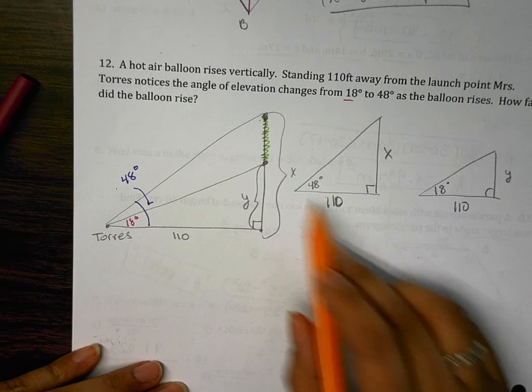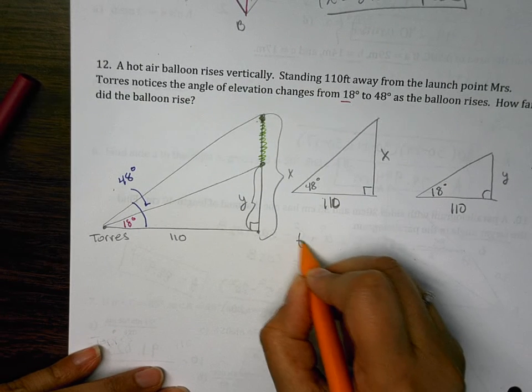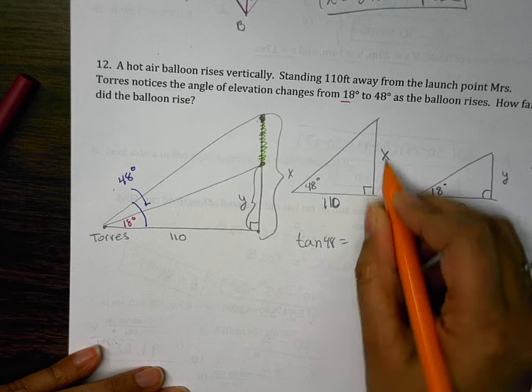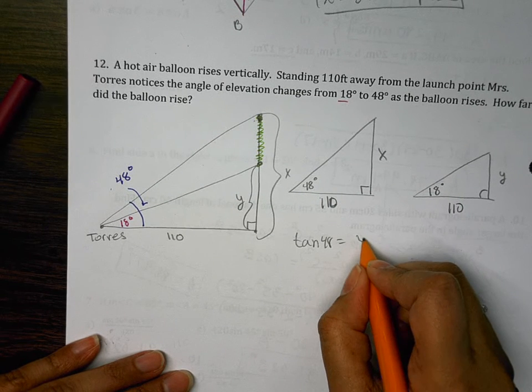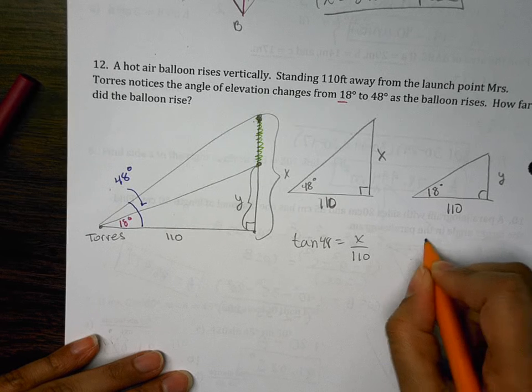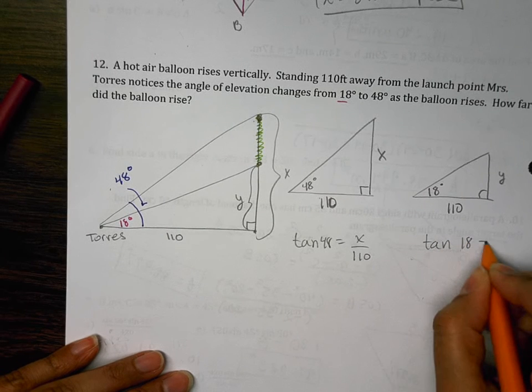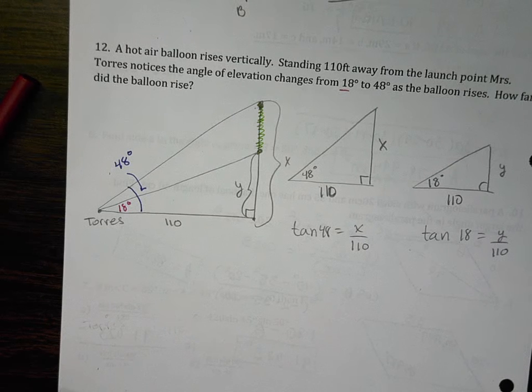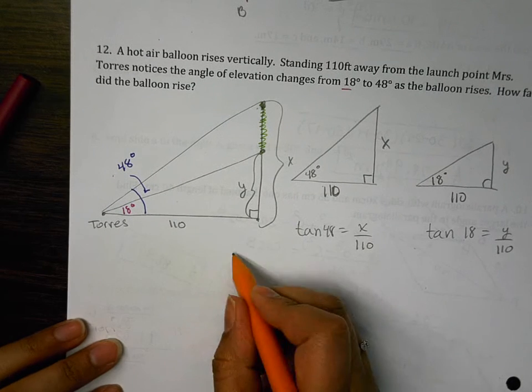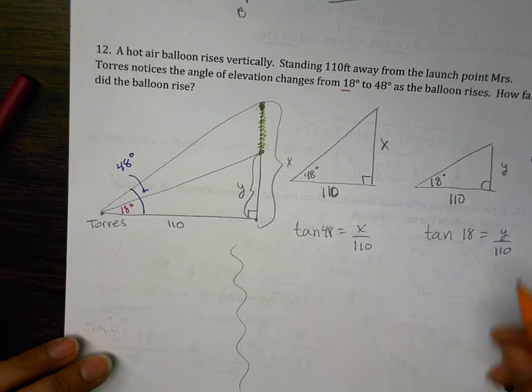All right. So, can we use tangent here? Tangent of 48 equals what over what? X over 110. Tangent of 18 equals y over 110. Do you guys agree with that? Did anybody not use tangent? Did anybody use law of sines? Okay, quite a few of you. And is that perfectly okay?